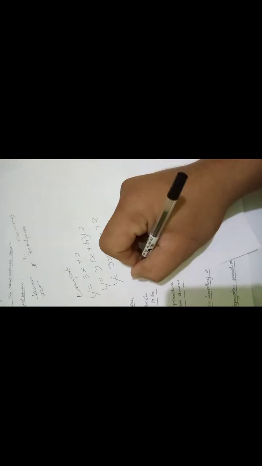Step 2 is to subtract the original equation from the current equation. So y equals 3x plus 3h plus 2 minus 3x plus 2. Subtracting the original equation, y equals 3h.